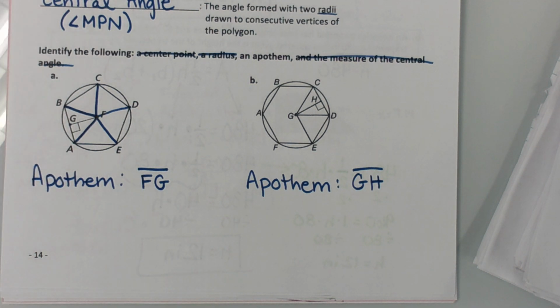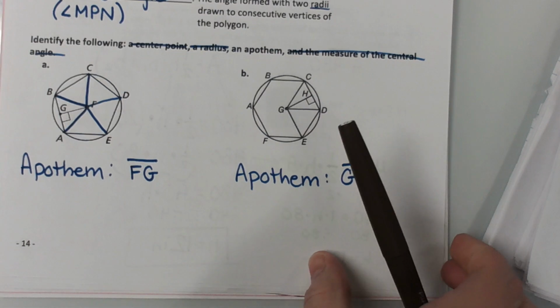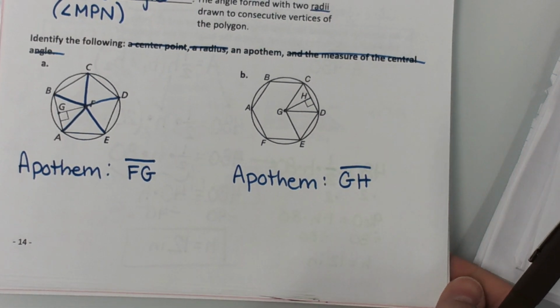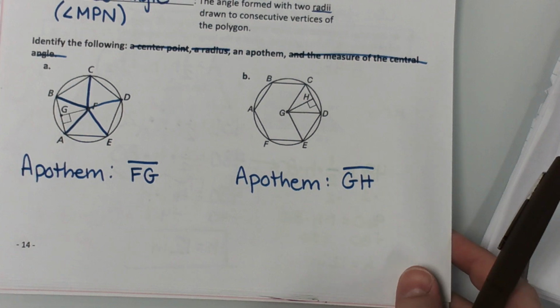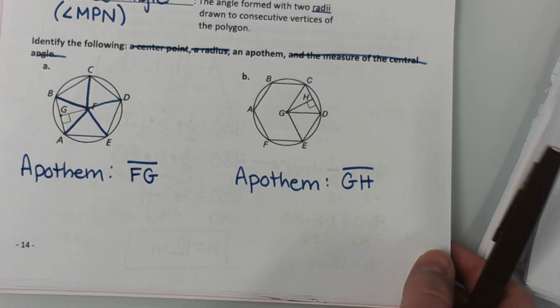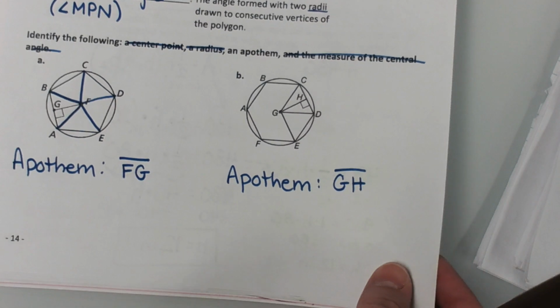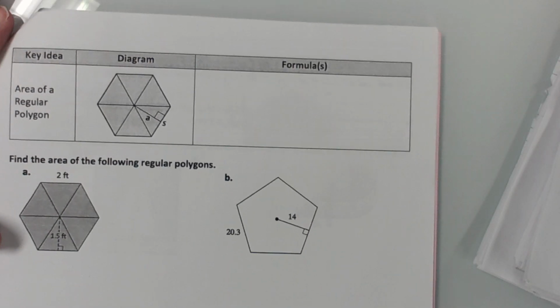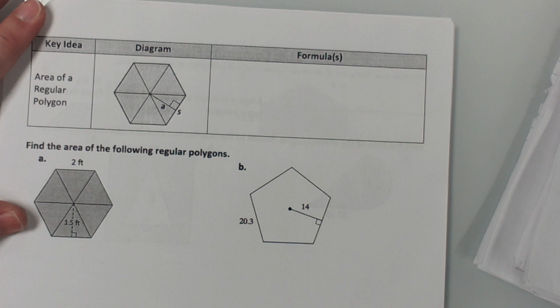So this leads us to being able to find the area, which is what we're talking about on the next page. And, for that matter, the perimeter. Because regular polygons are one of the few shapes that actually have a perimeter formula.